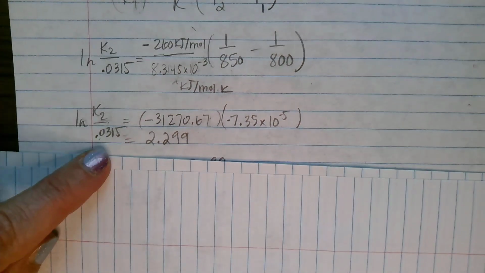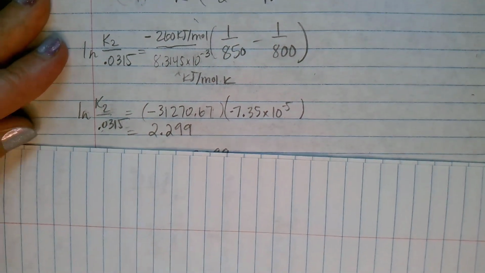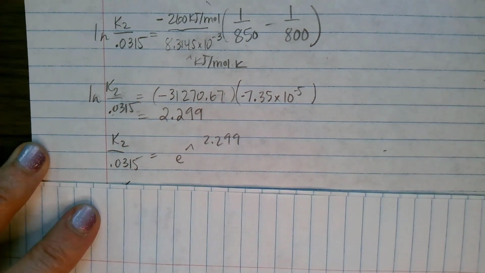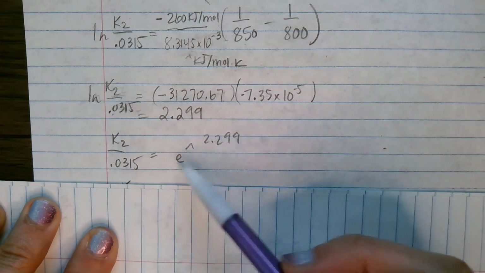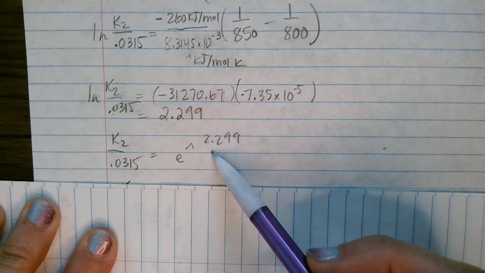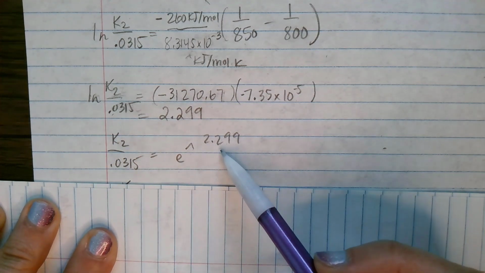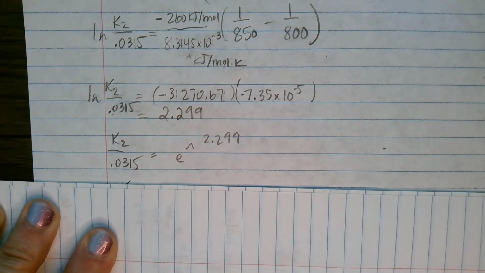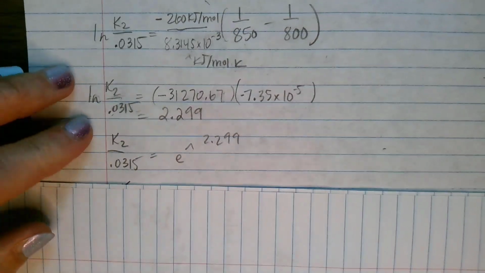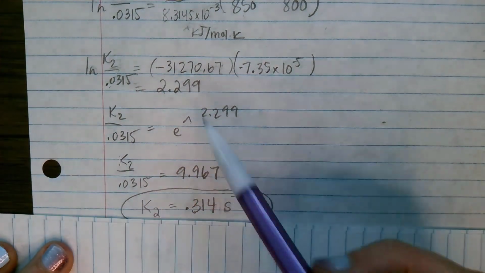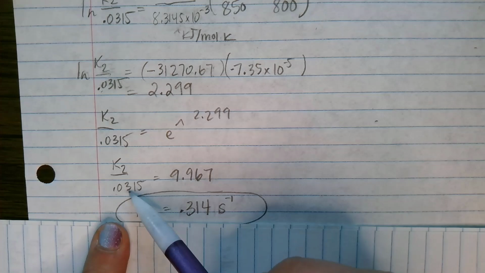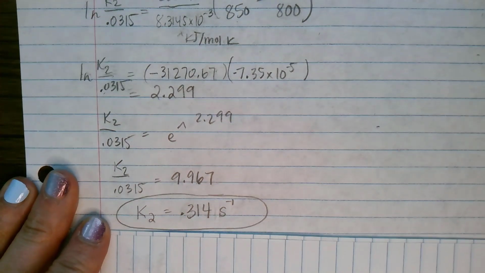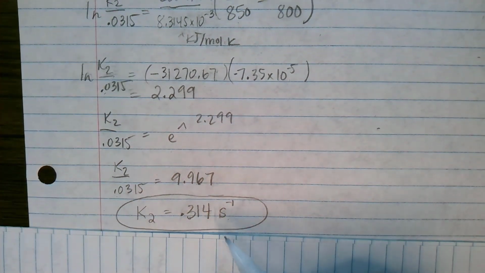Natural log of k2 over 0.0315. Obviously, to get rid of the natural log, we need to use Euler's number, so that gets rid of this. So then I would do e raised to the 2.299. Then I'm at a simple fraction here. 9.967 times 0.0315 should give me k2, 0.314 inverse seconds.